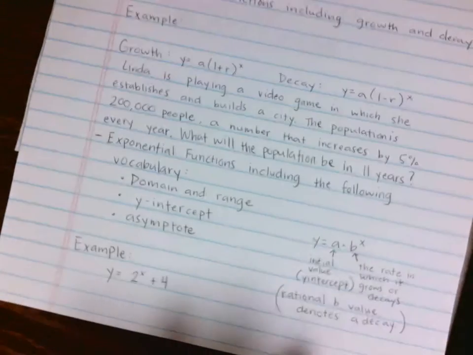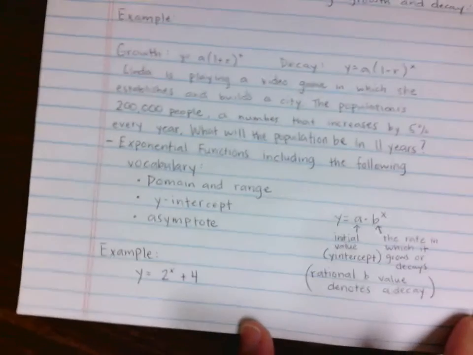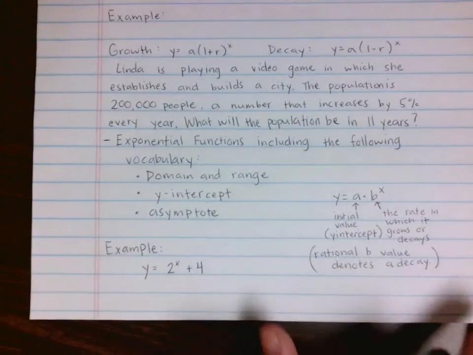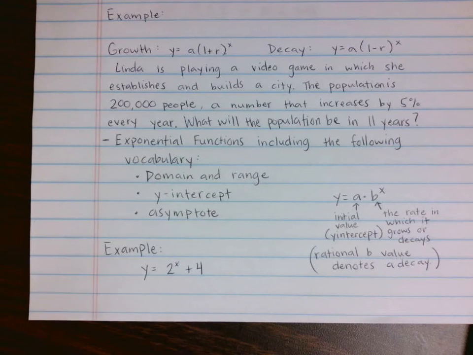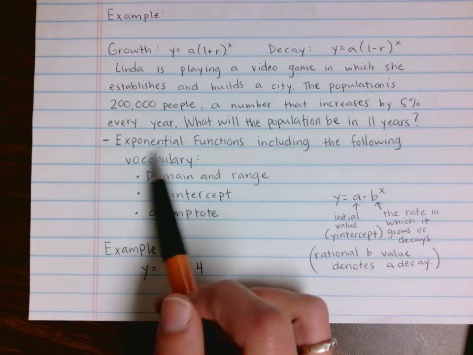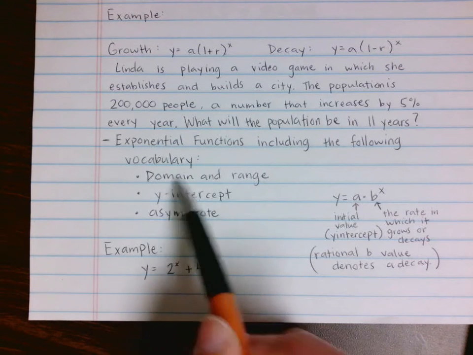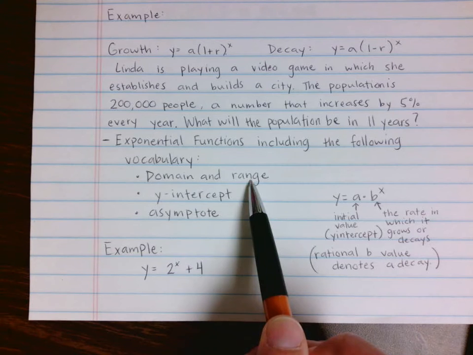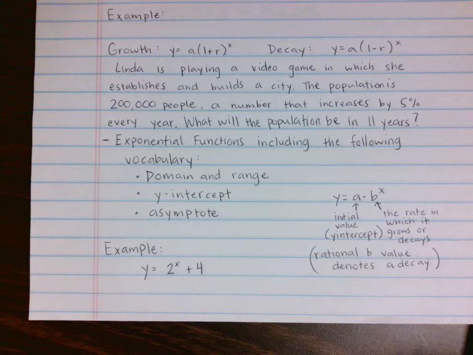The next thing that we need to talk about is the vocabulary. We've talked about it a little bit, but we haven't made a video about it, so I wanted to follow up with this. So the biggest thing is you need to know exponential functions including the following vocabulary: domain and range. You need to know the domain and range of an exponential function.